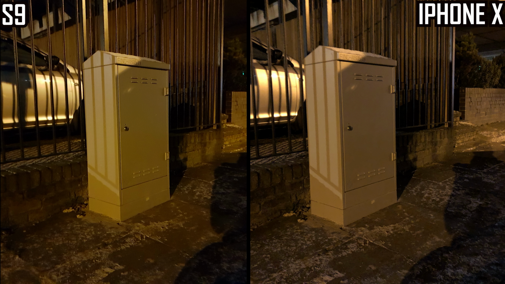This next low light shot of the cabinet, I'll definitely say that the colors are much better on the iPhone 10, much more natural, but you do get a sharper image with less noise reduction on the Galaxy S9, but it's really down to personal preference. I do like the image that I'm seeing where it's sharper on the Galaxy S9 and it's clearer, but I do like the natural color tones of the iPhone 10, but let me know which one you prefer.